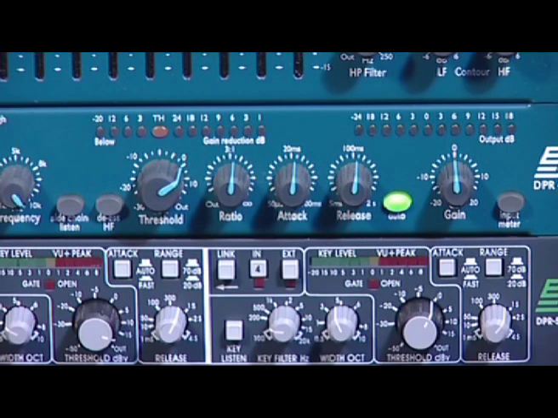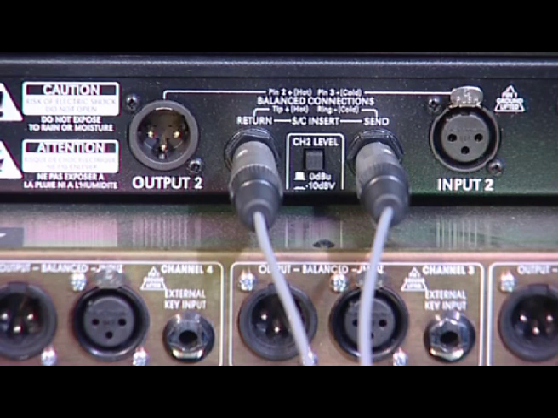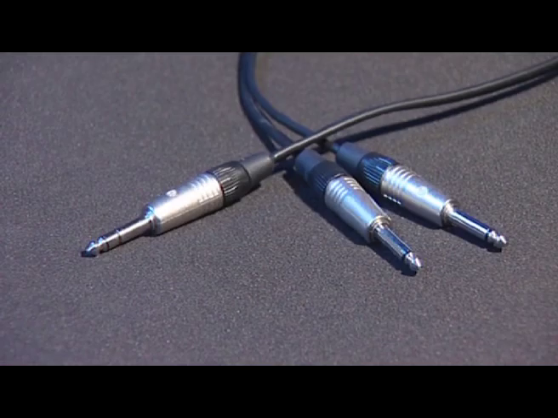Connect signal processors like compressors to the insert jack. You'll need a special insert cable which allows the audio signal to be sent and returned to the mixer using only one connector. The cable itself has the insert jack at one end and splits into two separate legs, one with a plug for the input to the processor and one with a plug for the output.